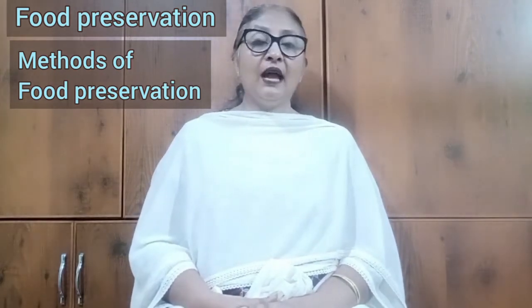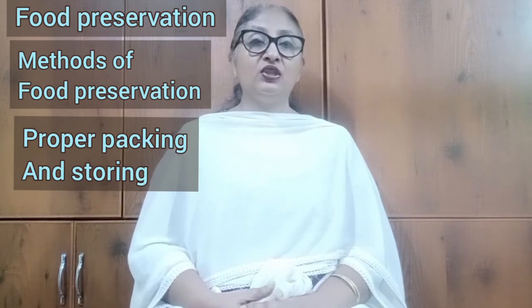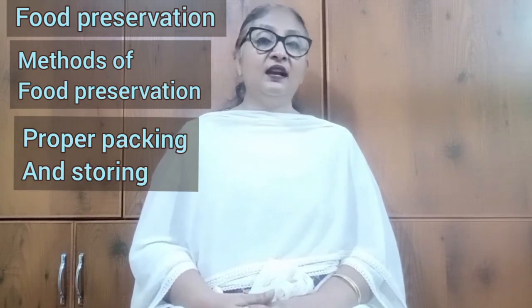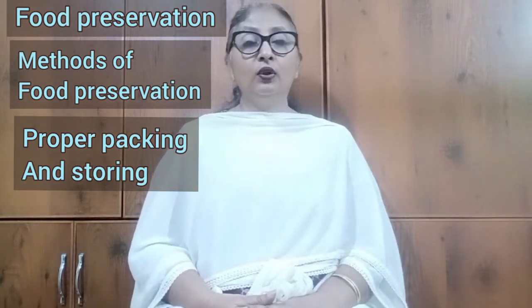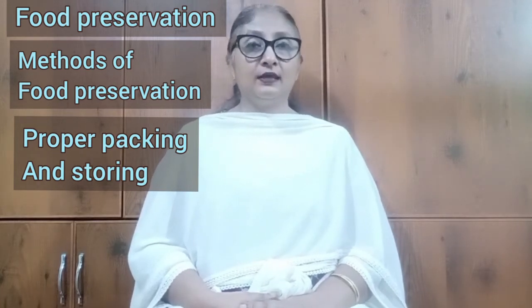Another method for preservation is by proper packing and storage, that is, use airtight containers, thus preventing the growth of microorganisms and spoilage by microorganisms.